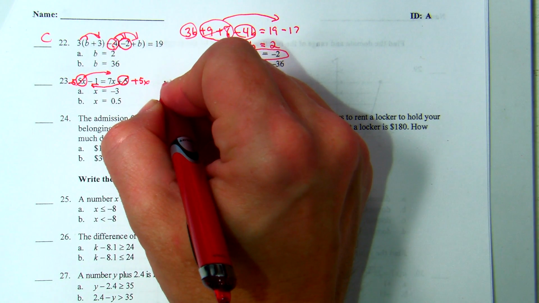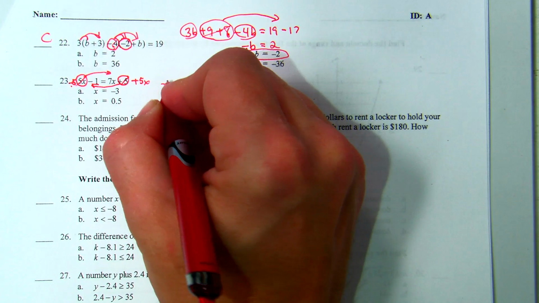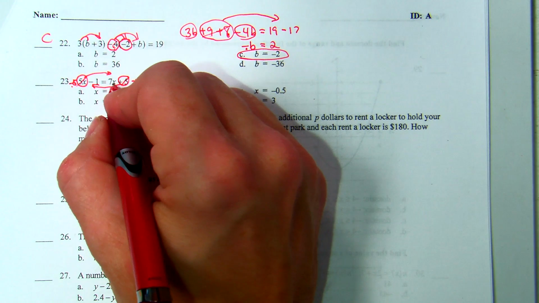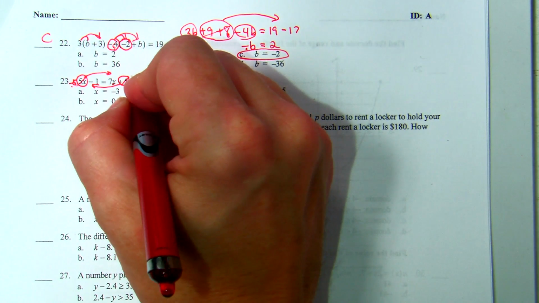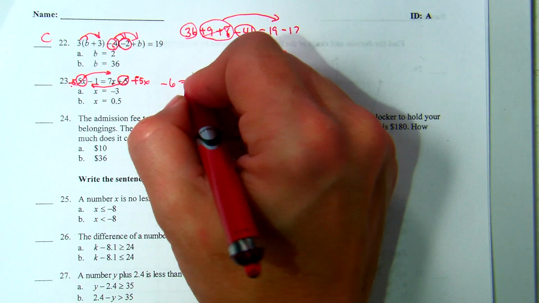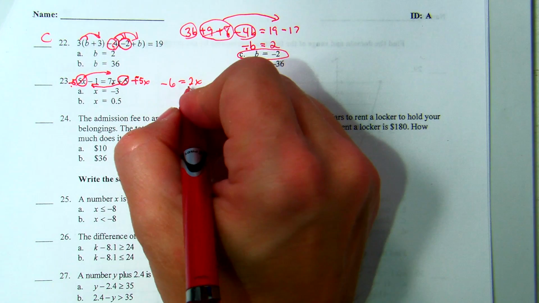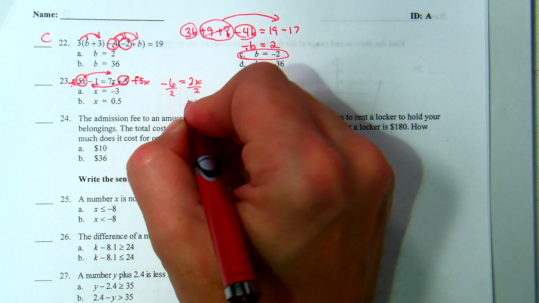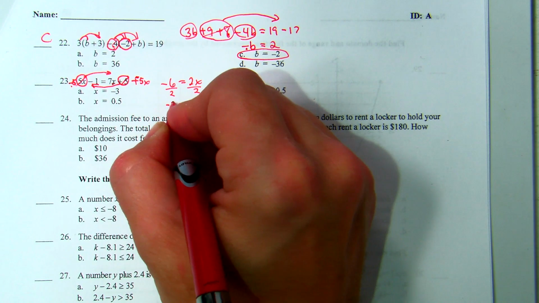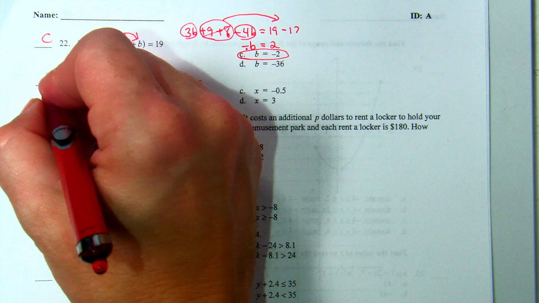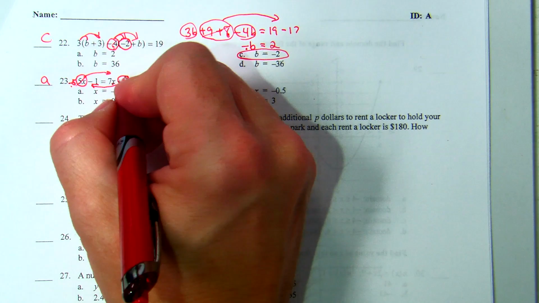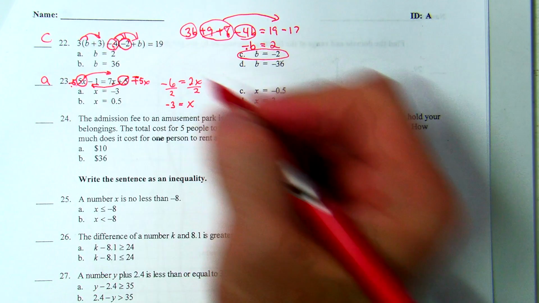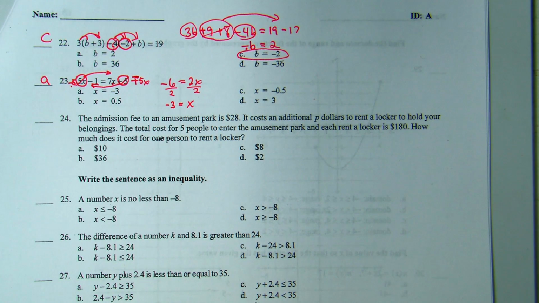My resulting equation is going to be -5 and -1 on the left. 7, oh sorry, this should be a negative. That should be -5x. 7 minus 5x will be 2x. Divide by 2, divide by 2. X is going to equal -3. So that would be A for 23. Again, moving this 5x over here should have changed the sign, so that should be a -5x on that right side.